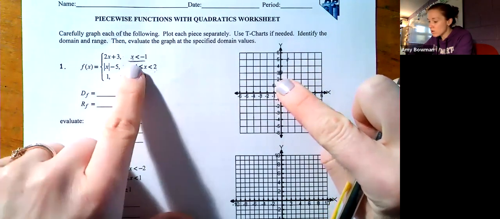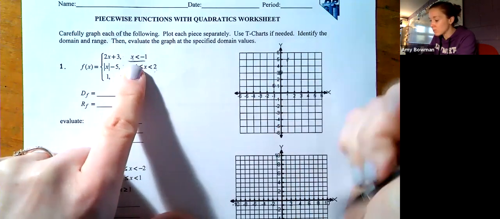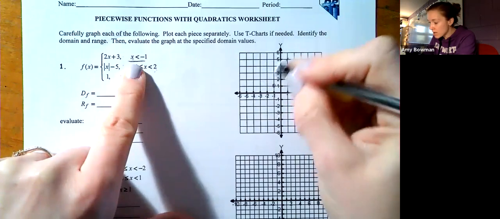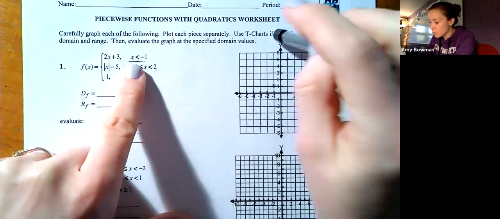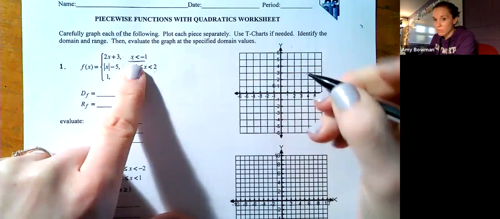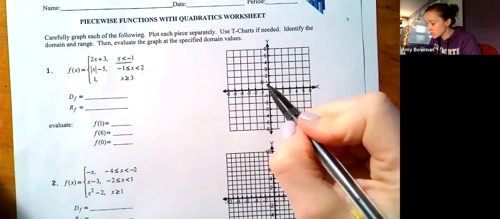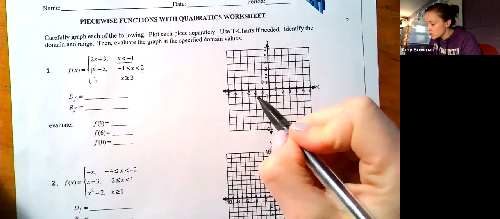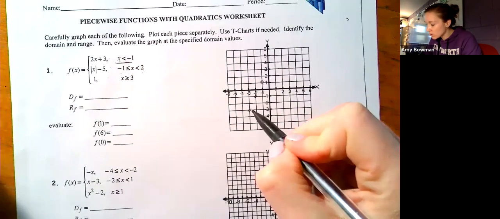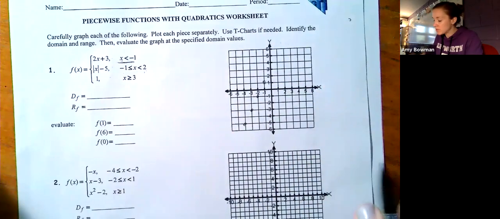I'm only going to graph it for x values that are less than negative 1. So I'm not going to have the y-intercept in that other point. In fact, the farthest I'll go on this function is this point right here, where x is negative 1. And then I can continue for those x's lower than that. So down 2, left 1, down 2, left 1.